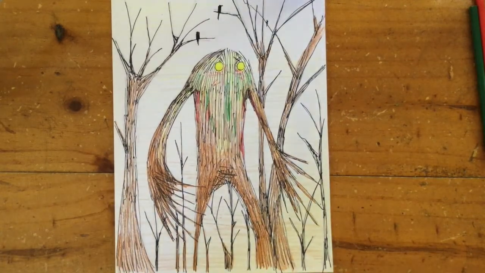Yeah, there it is, the finished forest monster. And hope you like it, hope you enjoy making this picture.